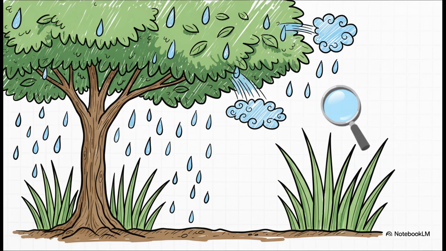All the plant life basically acts like a giant, leafy umbrella, catching the rain and slowing down its race to the ground. In fact, some of this water might just evaporate right off the leaf and go back into the atmosphere without ever touching the soil at all.